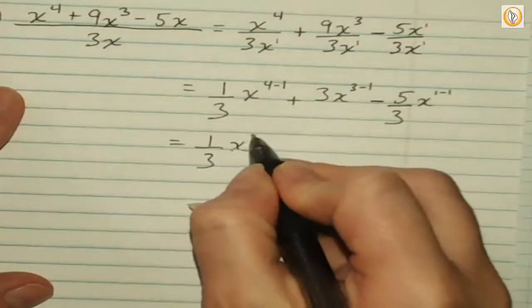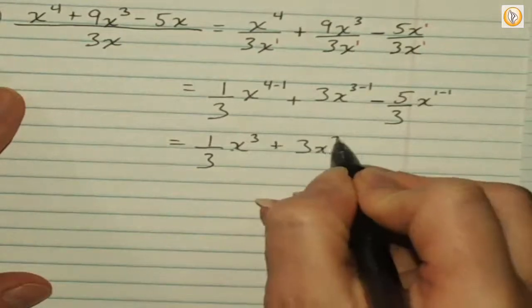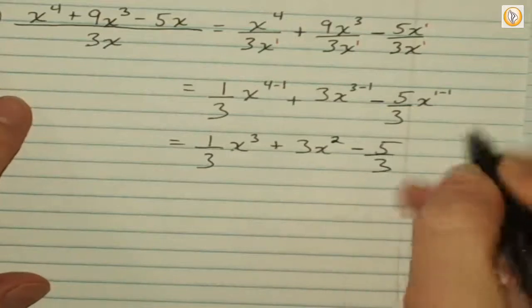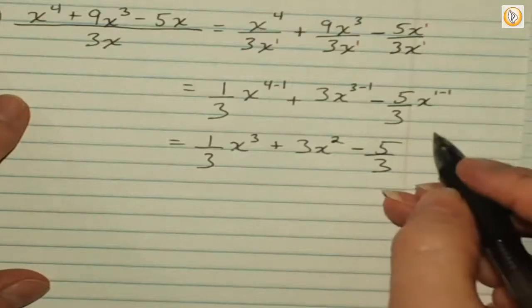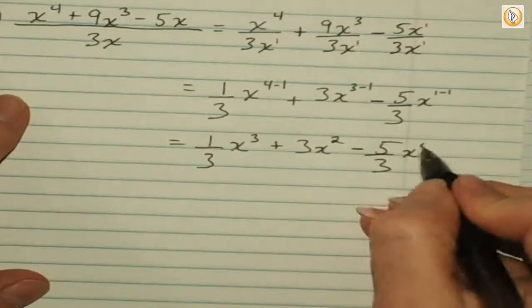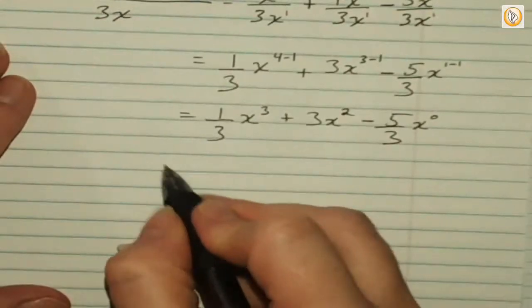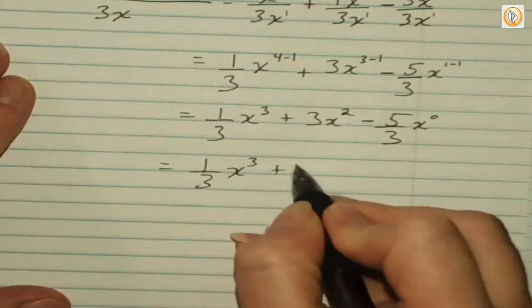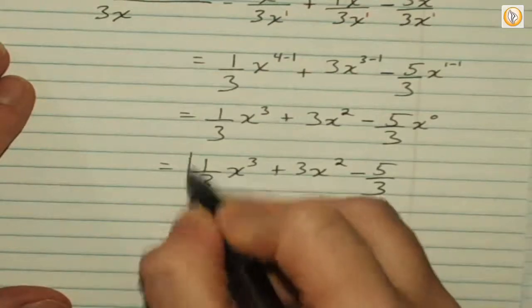We got x to the third plus 3x squared minus 5 over 3. Because we know that means 0, correct? I'm just going to go ahead and write it. And that's going to end up being 1, so we can just get rid of it. So my answer is this right here. Any questions?